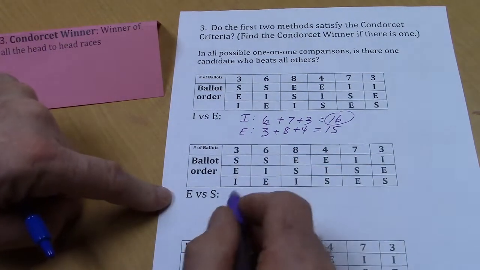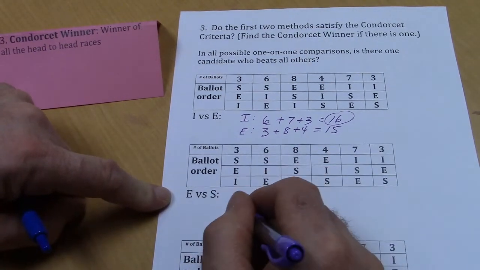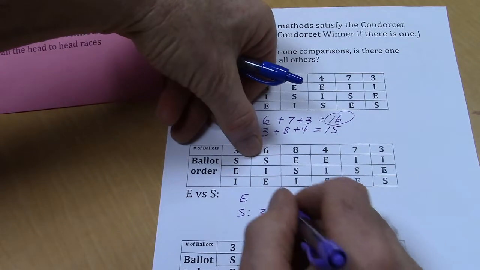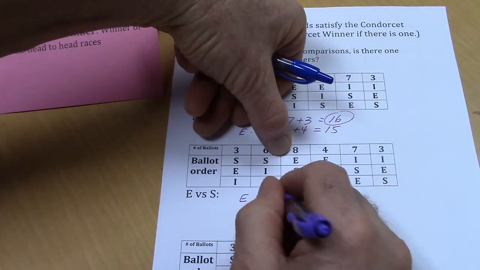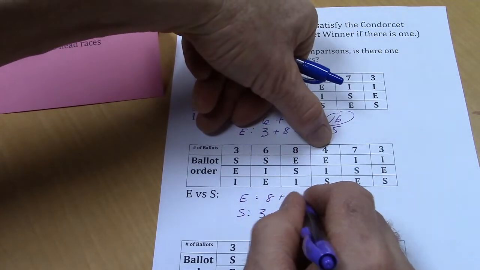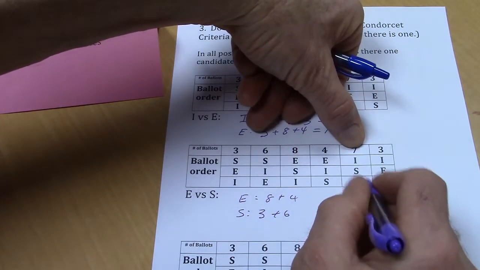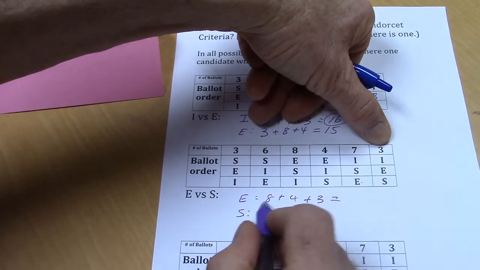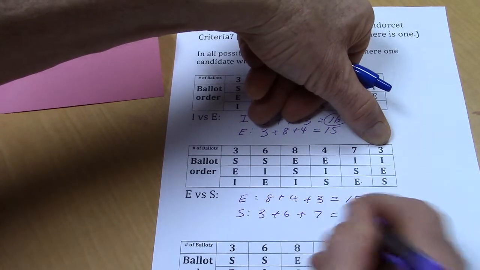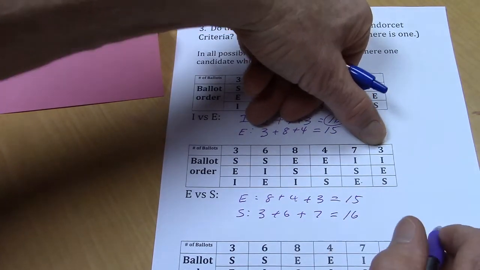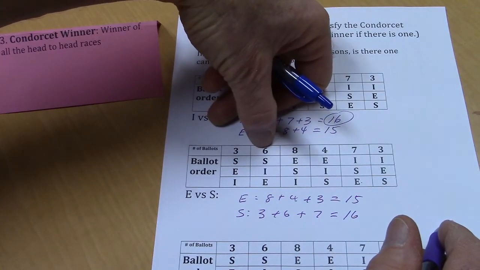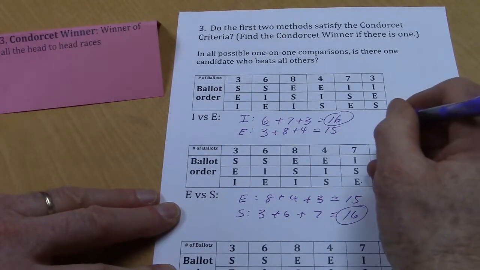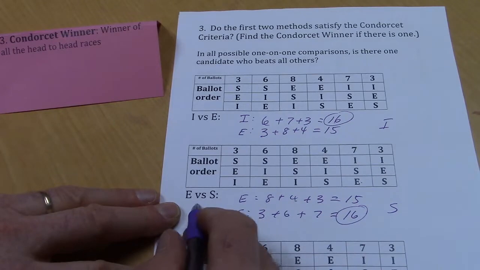And so we just basically ignore the I's here. So let's do E and S. So Spider-Man won those 3. Spider-Man won those 6. Elastigirl won those 8. And those 4. And then Spider-Man won those 7, and Elastigirl won those 3. So that's 12 and 3 is 15, and that's 16. So Spider-Man, let's see, did I do that right? 3, 6, and 7. That's right. So Spider-Man beats Elastigirl there. Let's put an S there, and we'll put an I there. So Spider-Man beat Elastigirl head-to-head.